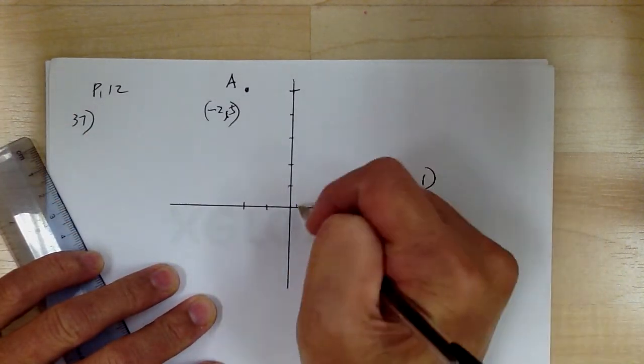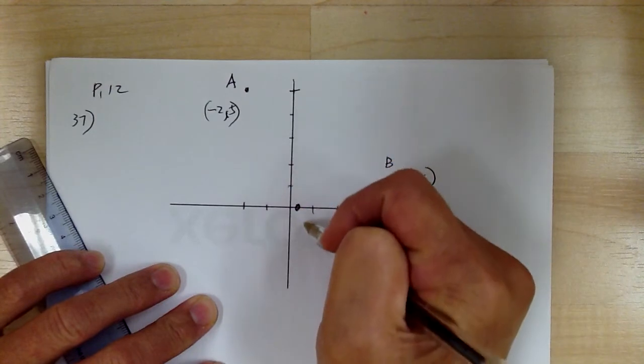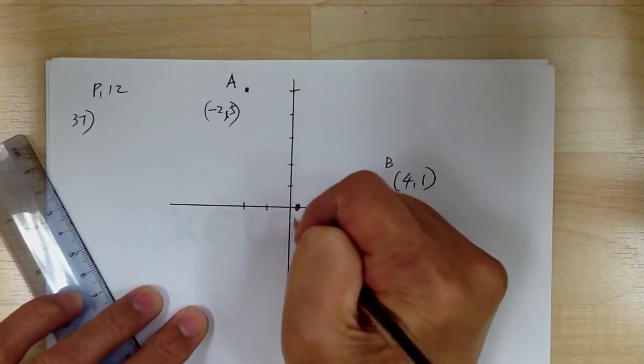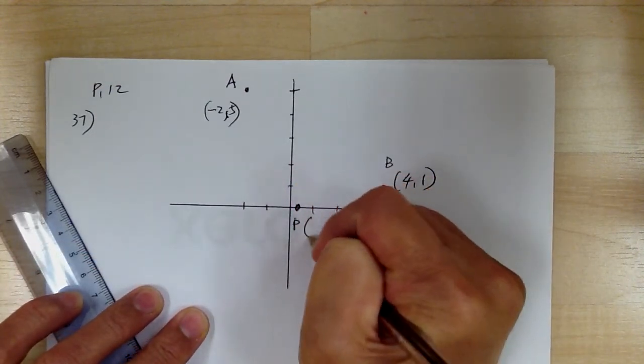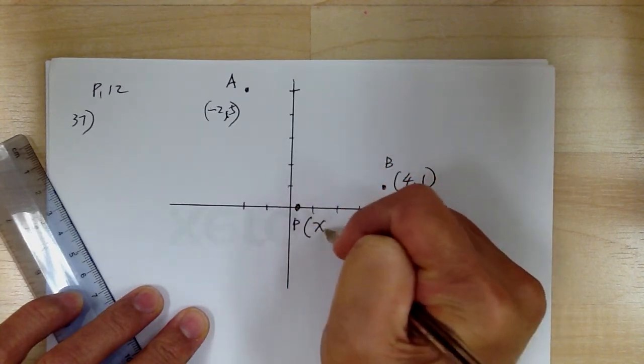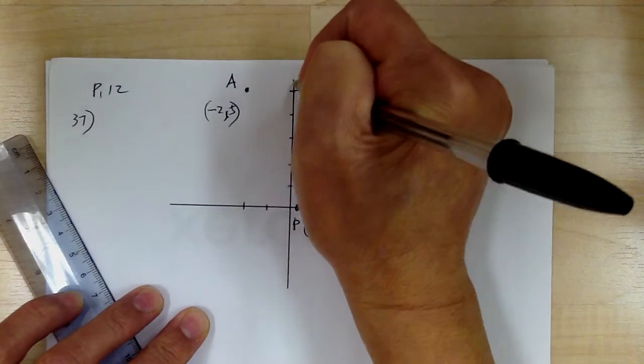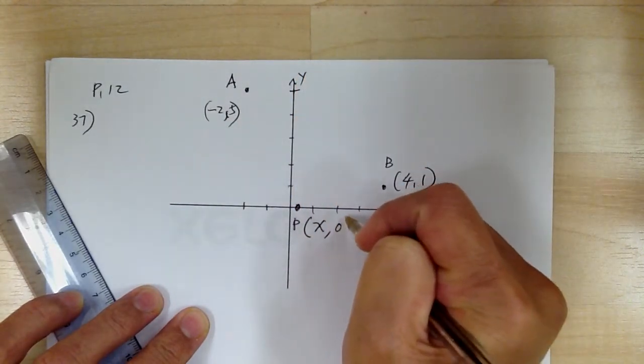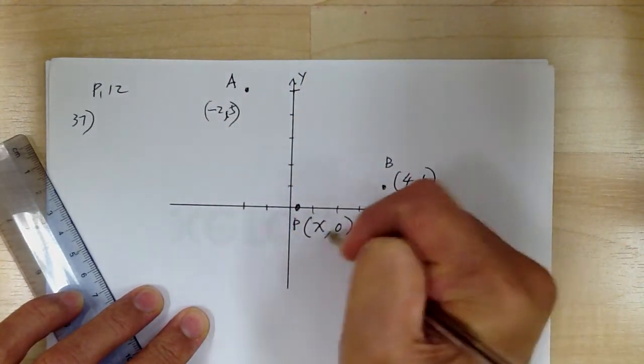Let's say over here, and we can call this point P. The x coordinate, we don't know. That's what we're looking for, so this is x. The y coordinate, we know, because the point is on the x-axis, so the y coordinate will be 0.